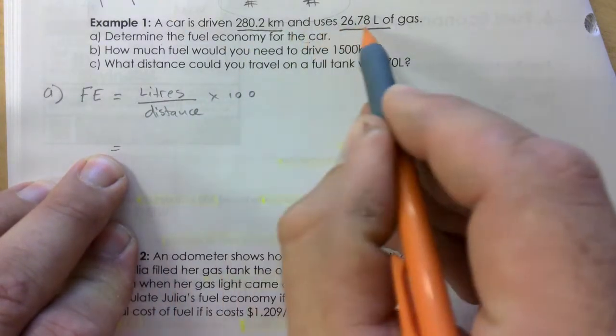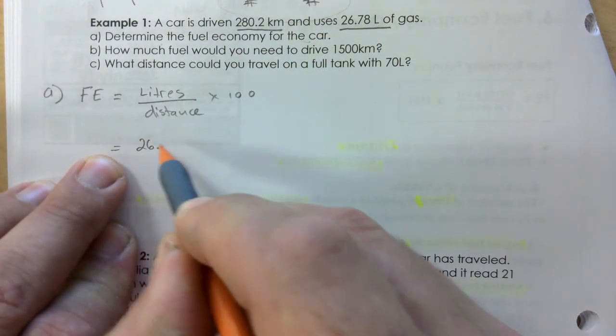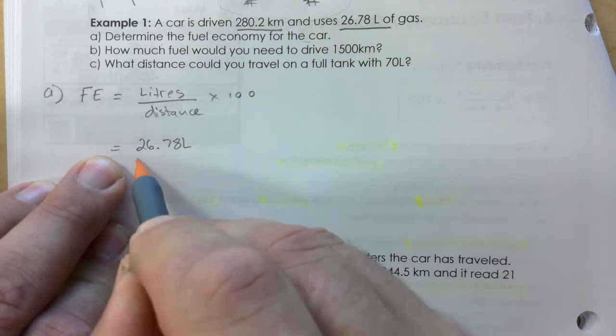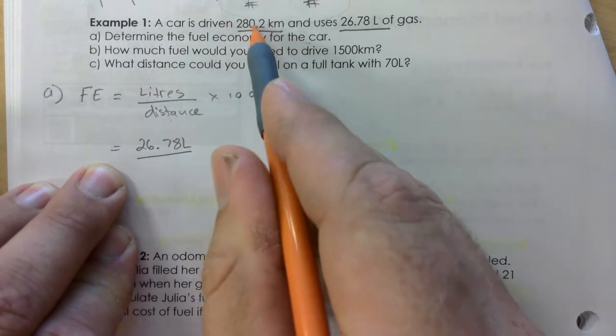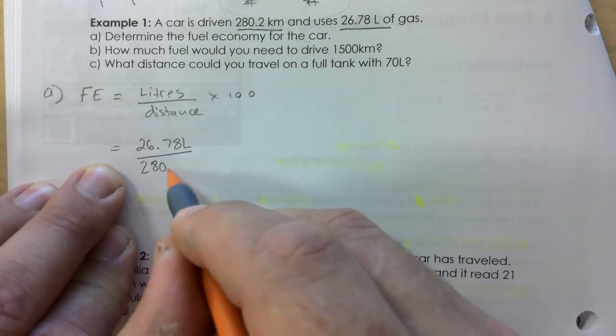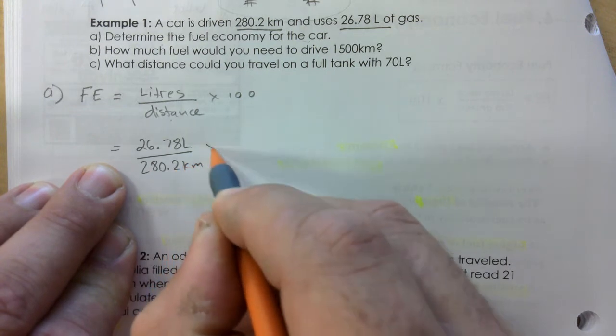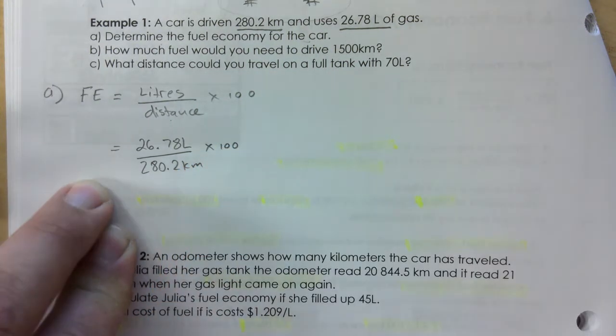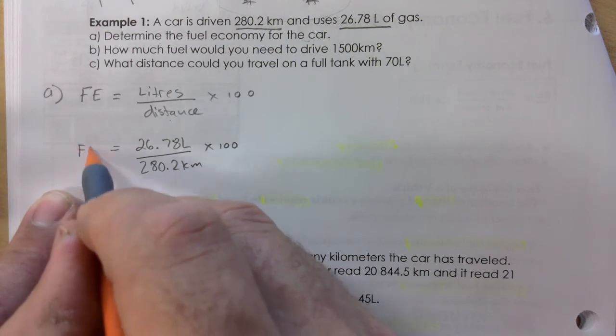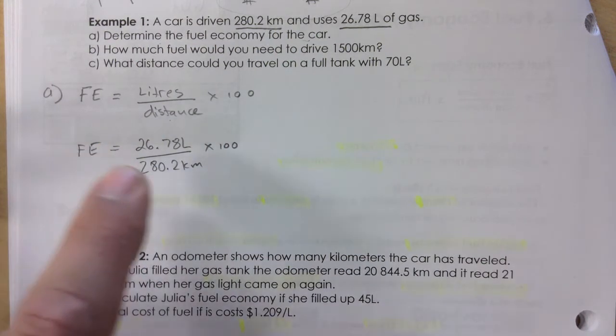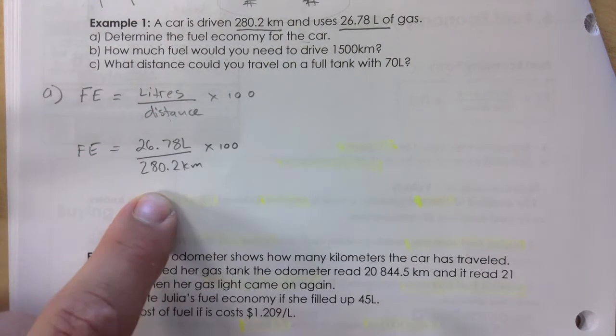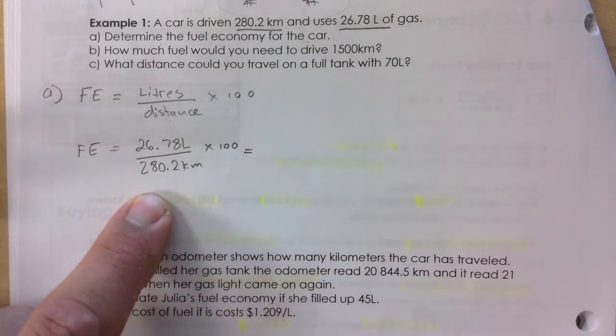Liters, they already tell you how many liters you've used, right? So you put that up there. The distance you drove, 280.2 kilometers, and we multiply that by 100. Let's put fuel economy at the beginning here. Plug in the numbers like that and come up with an answer.